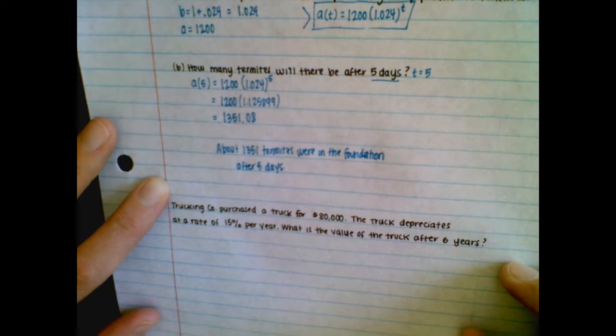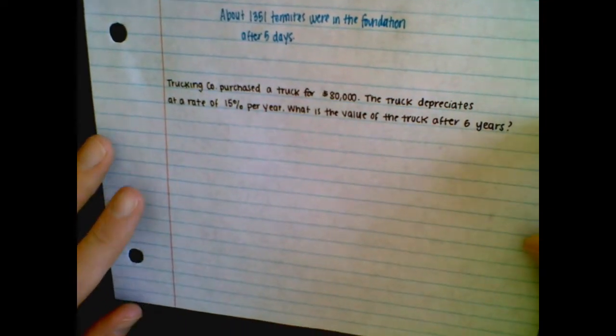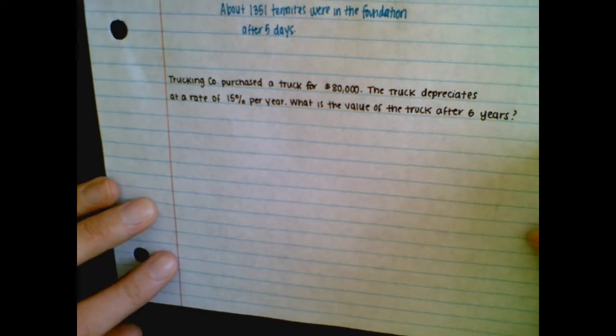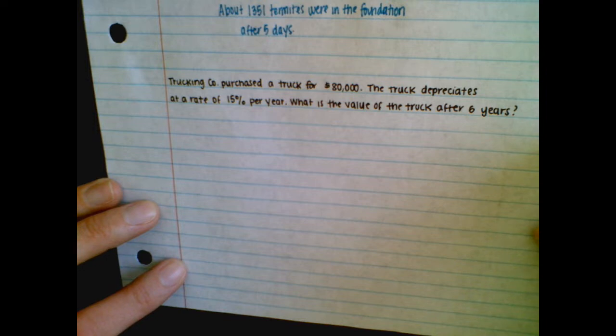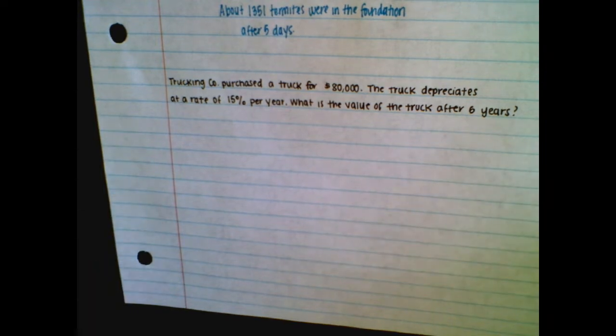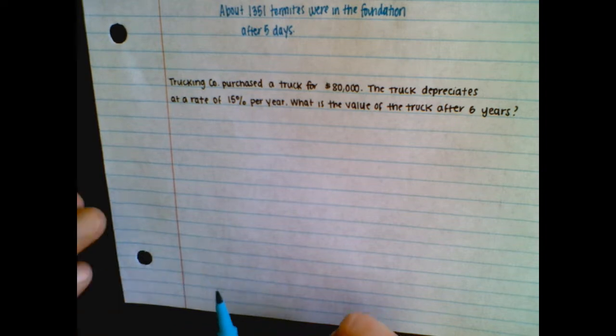All right, so let's look at another example. A trucking company purchases a truck for $80,000. The truck depreciates at a rate of 15% per year. We want to know what is the value of the truck after 6 years. I'm still going to follow the same format that I followed above. It just didn't break it out into part A and part B for me.